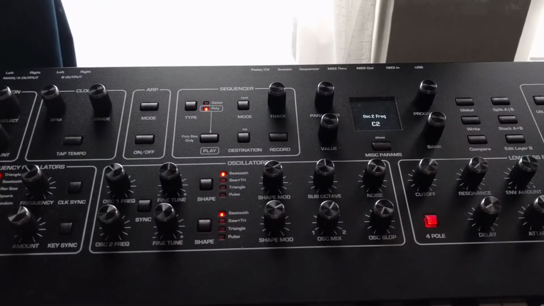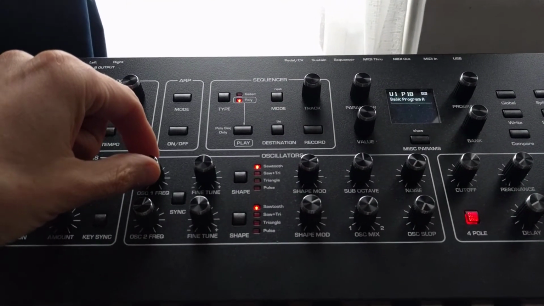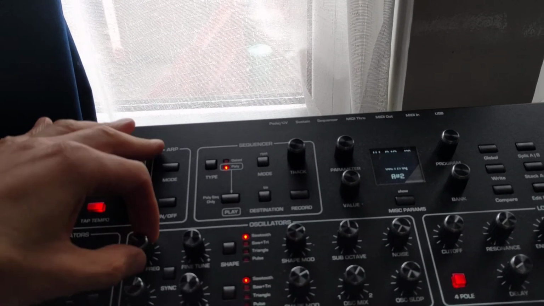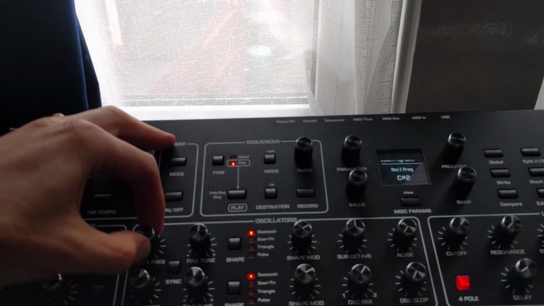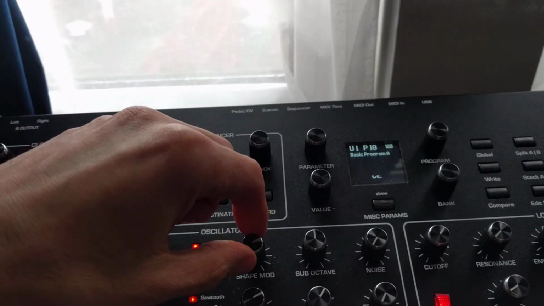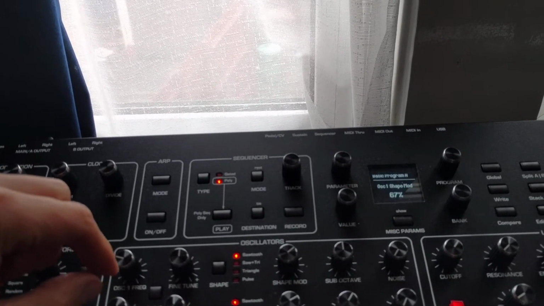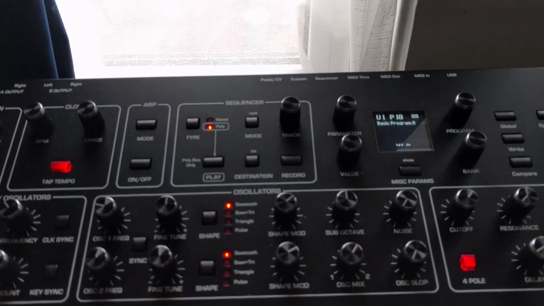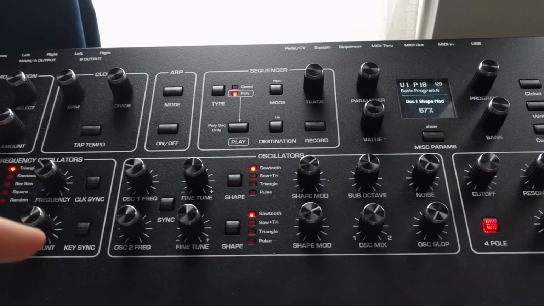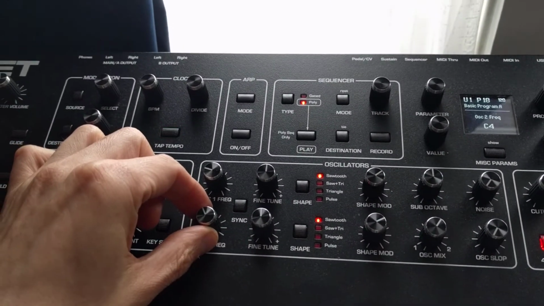Once you've done that, I would like you to set the frequency of oscillator 1 to C2, which was already C2, so I should not have touched it. With shape modulation, set that at 67%. So C2 for the tuning of the oscillator, and shape modulation 67%. And then oscillator 2, I would like you to tune that one to G3.